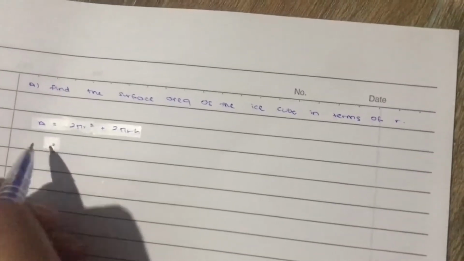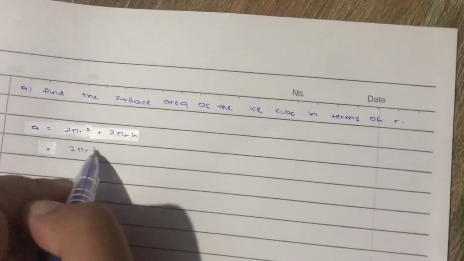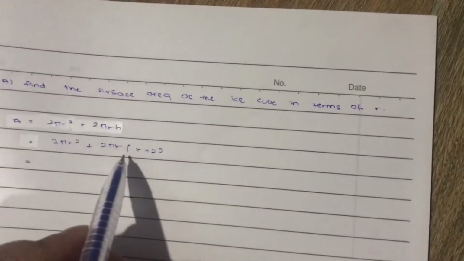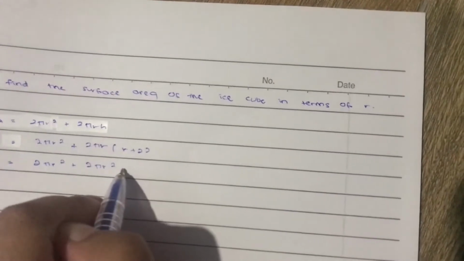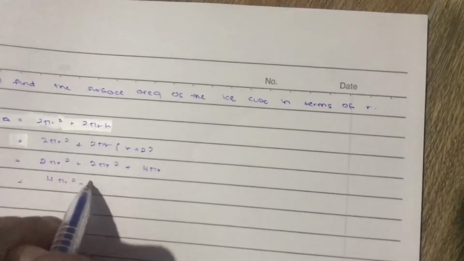So the first question is to find the surface area of the ice cube in terms of r. So first, write the formula of area, which is 2 pi r squared plus 2 pi r h. After that, we replace the h with the given h, which is r plus 2. So we write it as 2 pi r squared plus 2 pi r times (r plus 2). After that, we just expand this, so it will become 2 pi r squared plus 2 pi r squared plus 4 pi r. These are like terms, so we can just add them, and it will become 4 pi r squared plus 4 pi r.